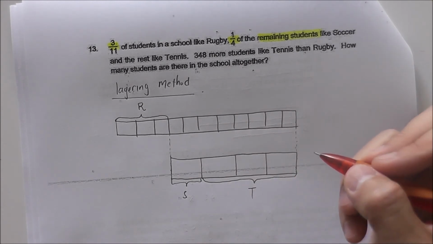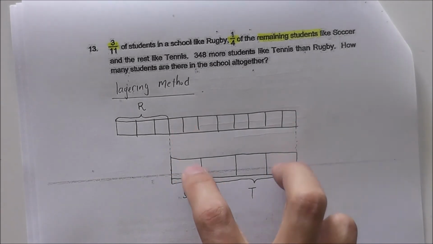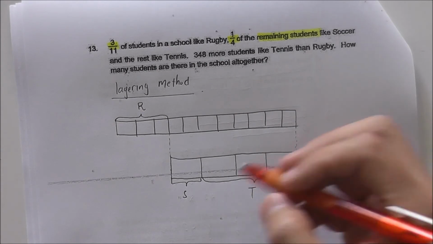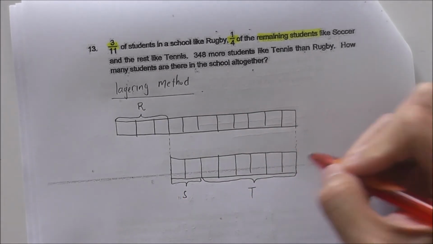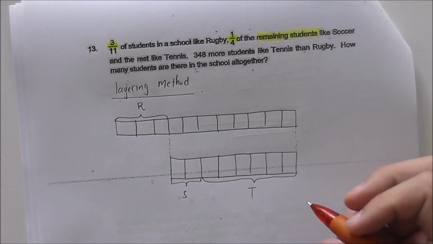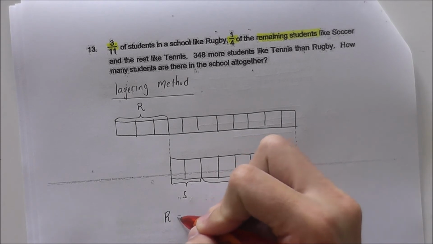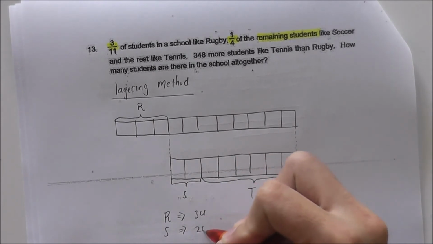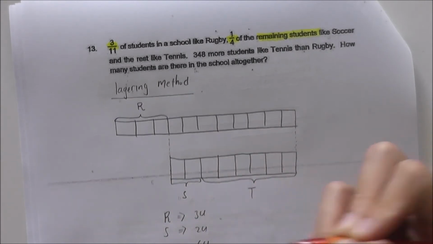Okay, so now if you compare the same remaining, 4 and 8 units, you can actually divide them into the same unit size, right? So it will become 2, 4, 6, 8. And with this I can do a quick conclusion. So rugby is 3 units, soccer will be 2 units, and tennis would be 6 units.